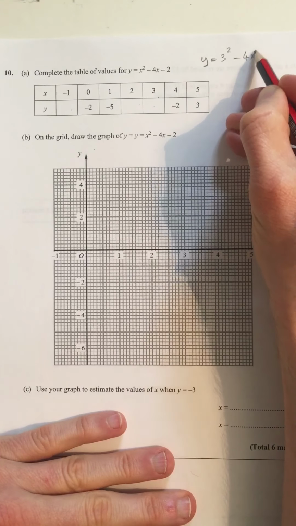Minus 1 squared. So that means minus 1 times minus 1, which will make a plus 1. Because a minus times a minus is a positive. Similarly over here, we've got minus 4 times minus 1, which is going to be a plus 4. The minus 2 is still on the end. Then we've got 1 plus 4 is 5. Take away the 2 is 3. There we go. So part A is done.